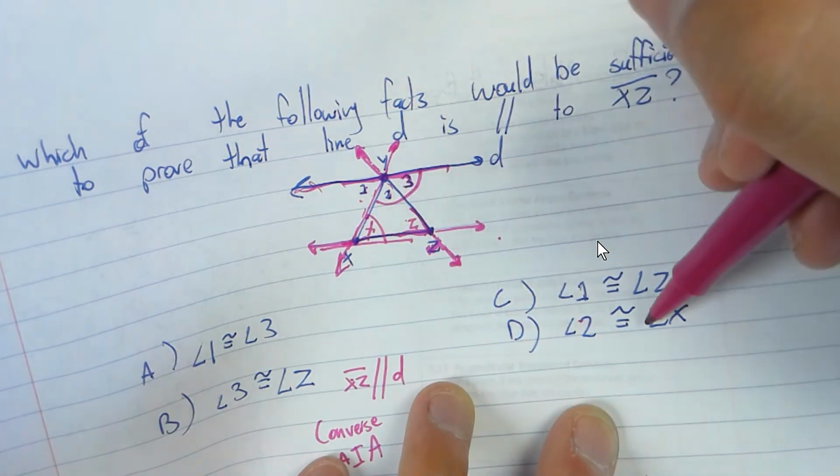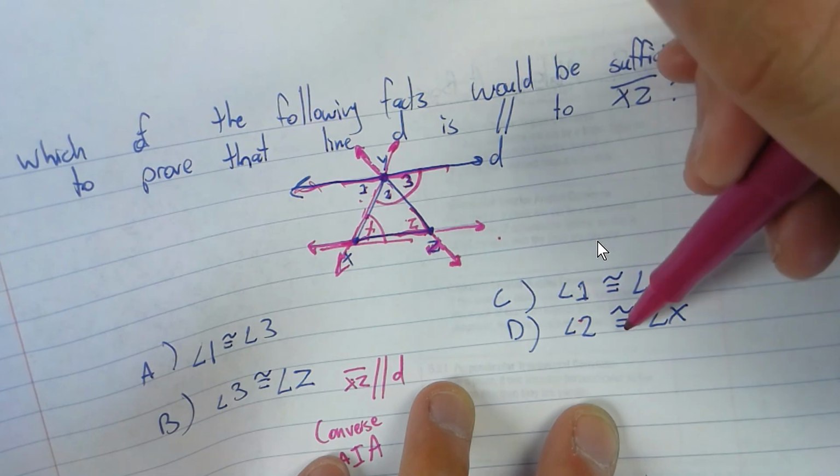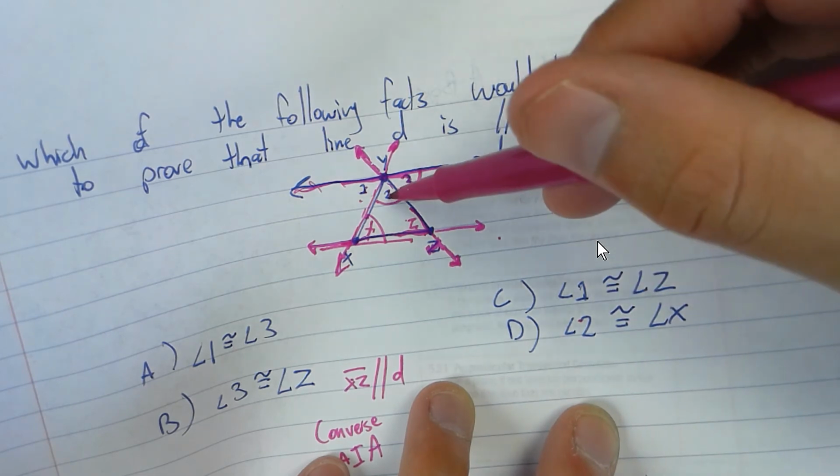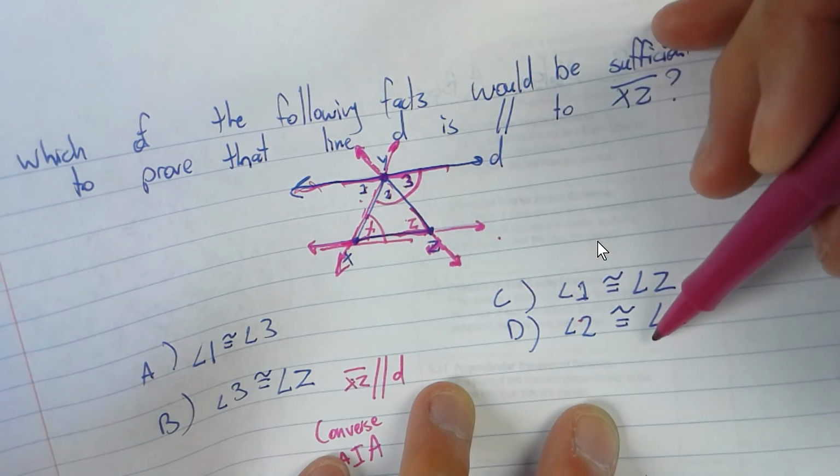That's definitely not what this says. And in fact, it doesn't even include angle 3. And we don't even know if Z and X are congruent. It doesn't give us any information to tell us they're congruent. We don't know any theorems that say they're congruent.